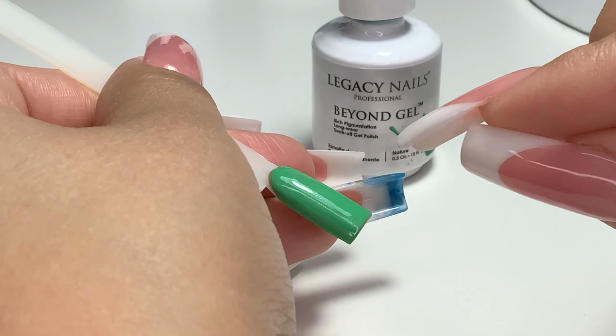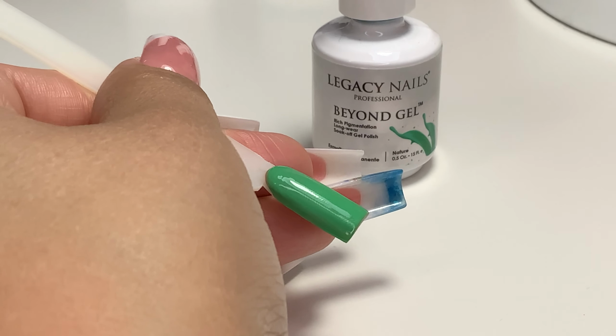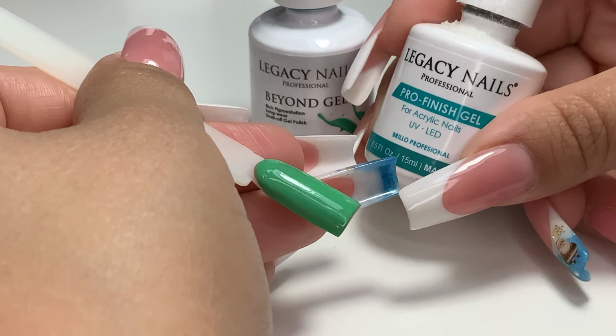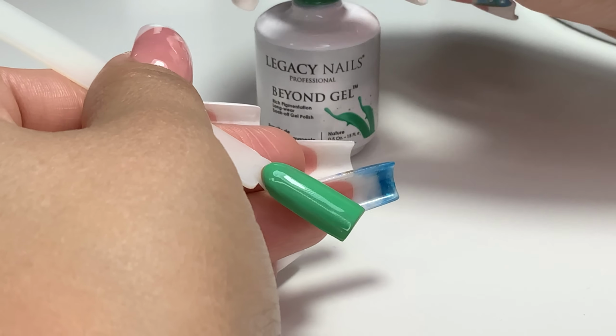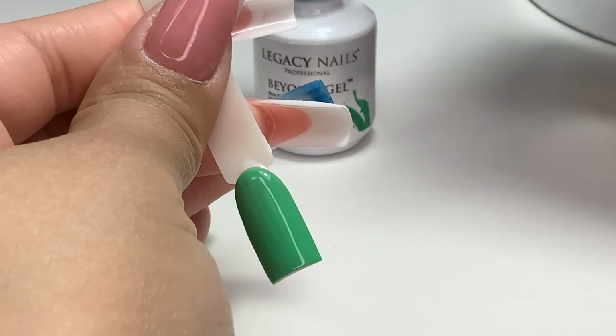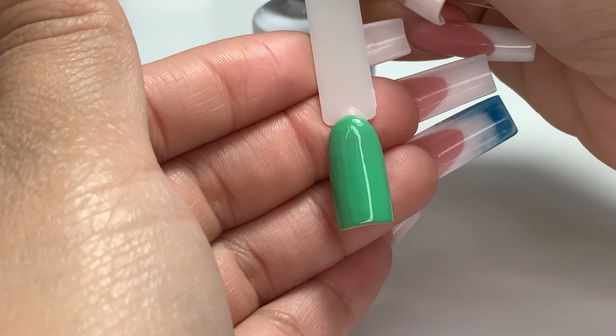You don't have to panic because it isn't going to go anywhere. It's already cured, which is perfectly fine. And if it wasn't cured, you don't have to panic either. It's gel, so you can just go ahead and fix it before curing.